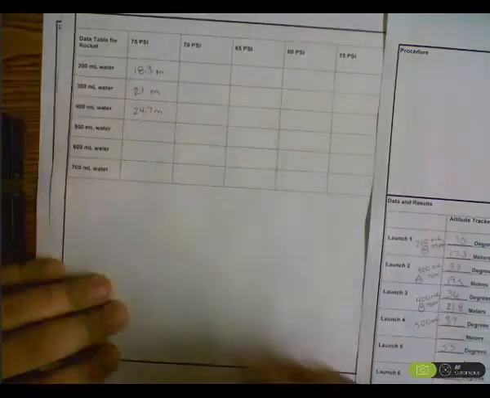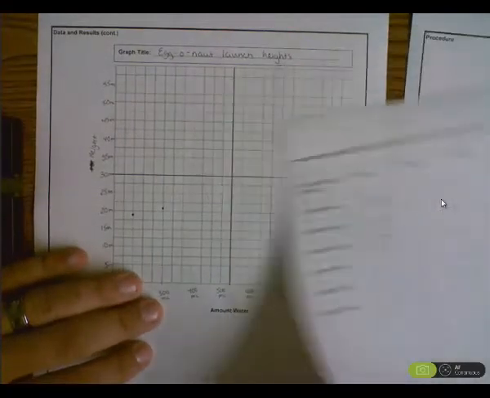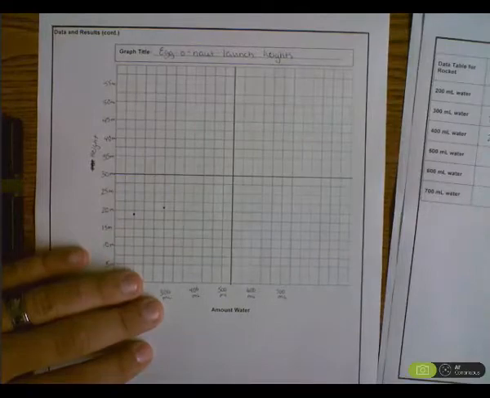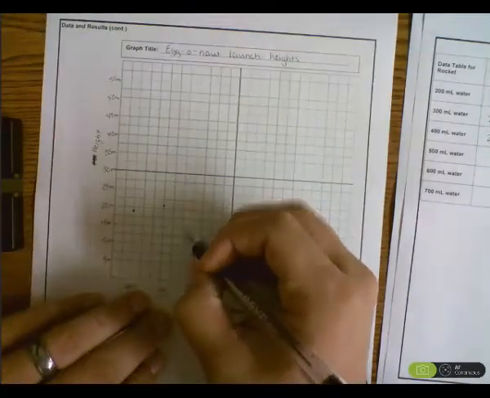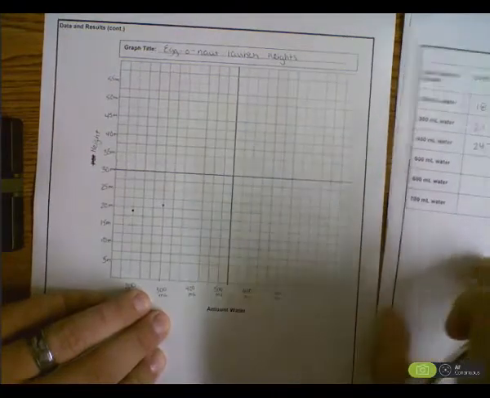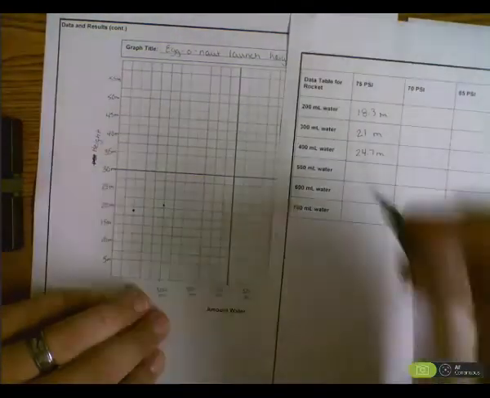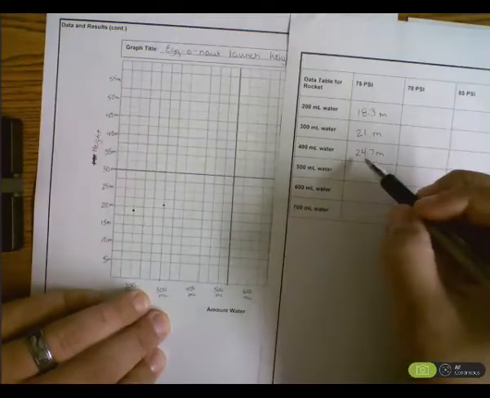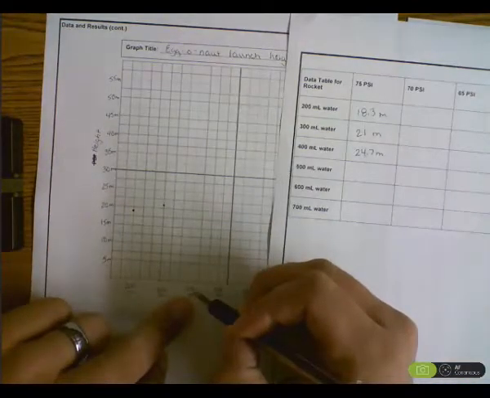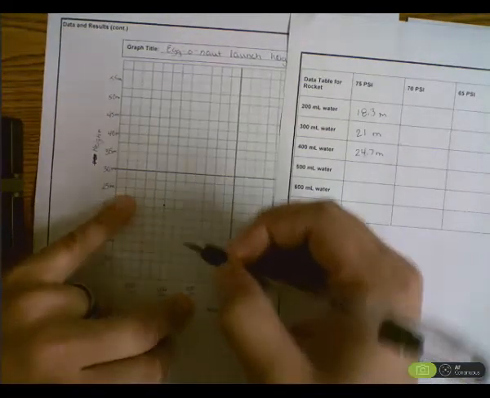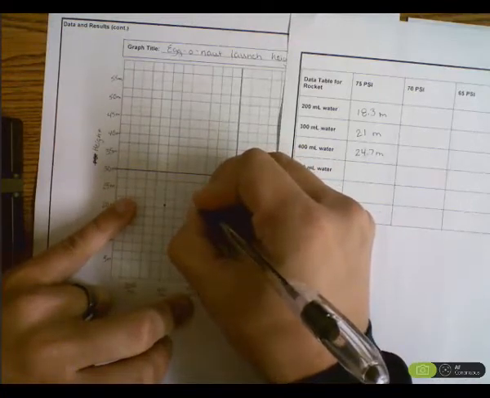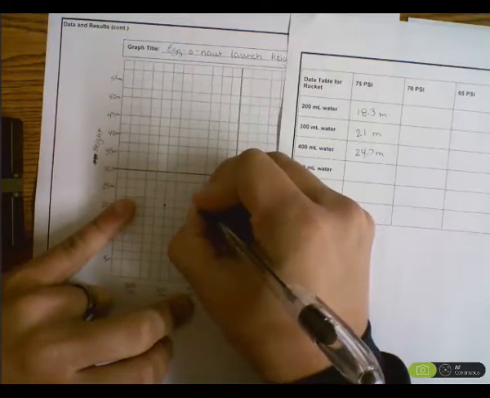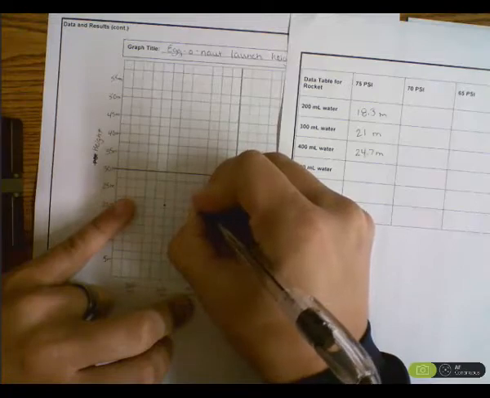I then take that information and I need to put it inside of my graph. 24.7 for 400 milliliters of water. I go up to 24.7, which is darn close to 25. So I'll put it just right underneath that 25 line. I'll put my mark.